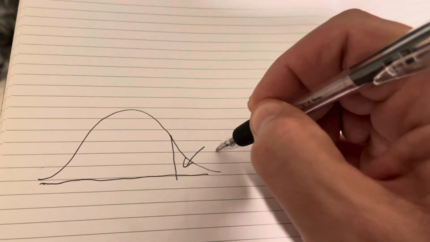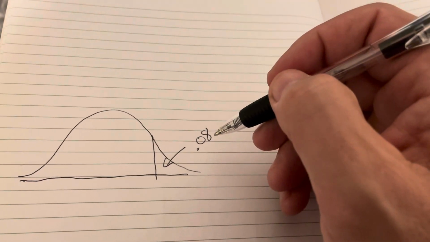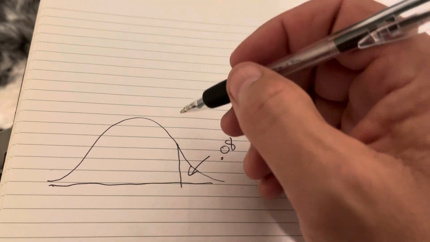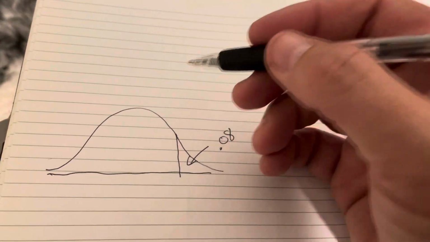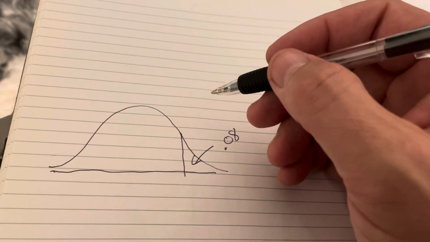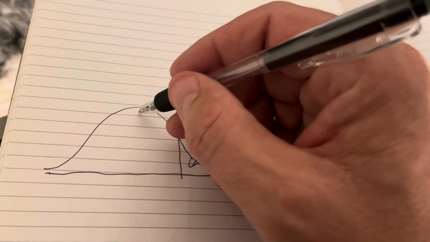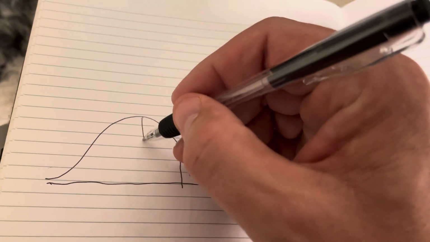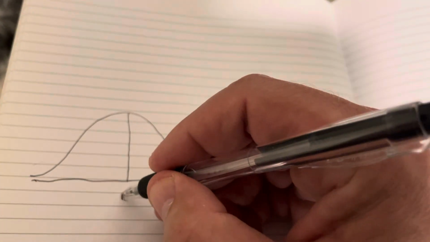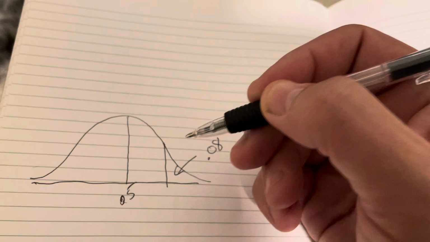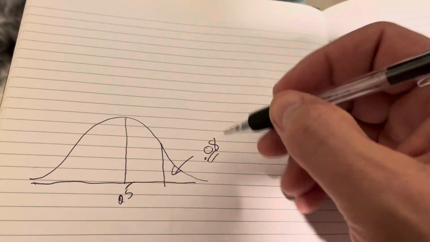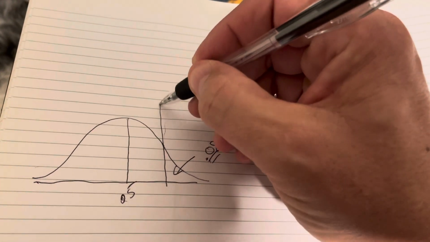So this area is 0.08. Now, it's going to ask us what's a reasonable confidence interval going to be if we're talking about the 95% confidence interval. And right here, we know the value is 0.5.